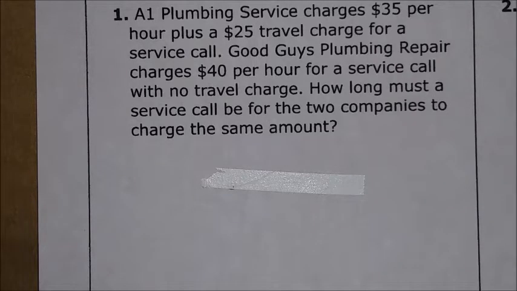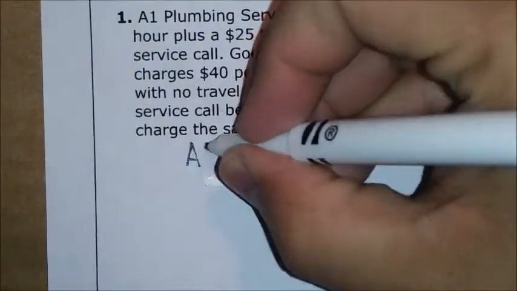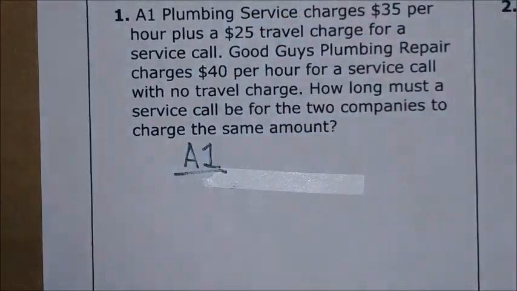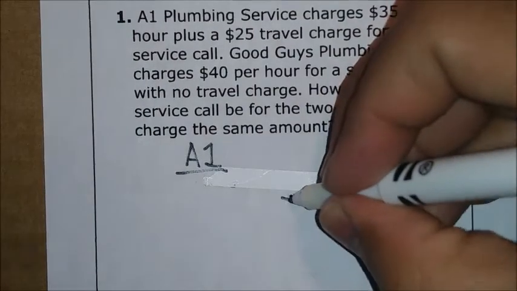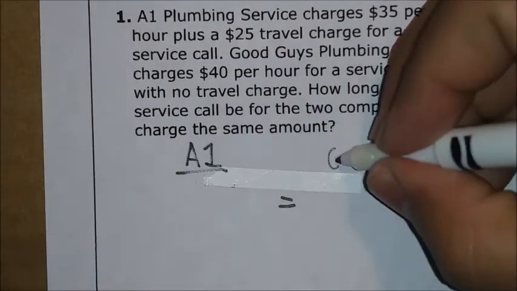Well, first we have to determine what we're going to use to mathematically represent the cost of a service. So we're going to have A1 on one side of our equation, and on the other side we're going to have Good Guys.